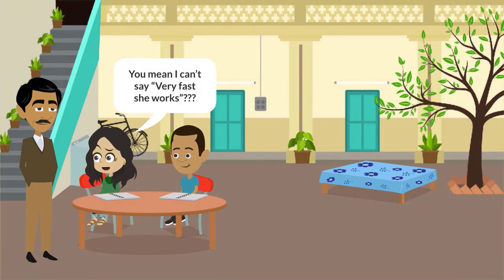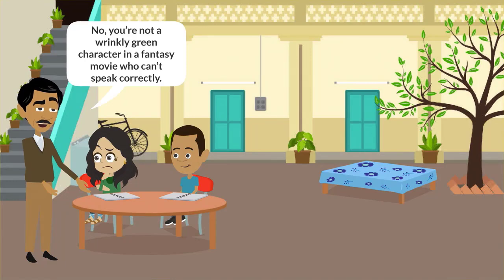You mean I can't say very fast she works? No, you're not a wrinkly green character in a fantasy movie who can't speak correctly.